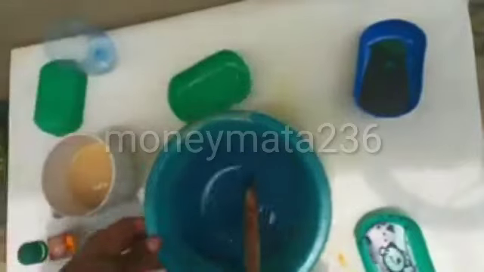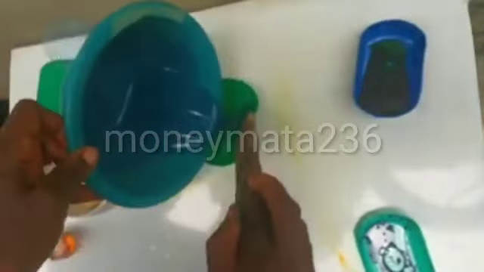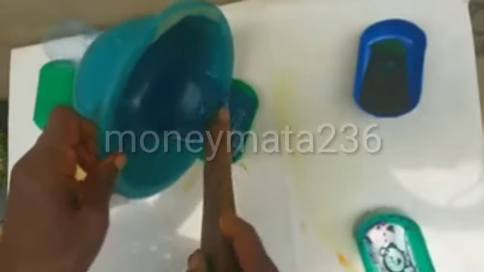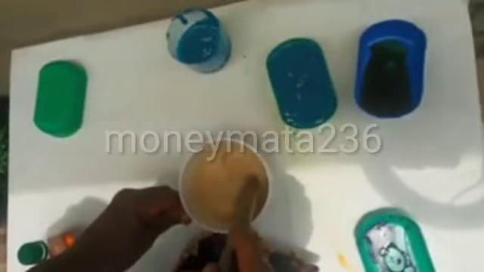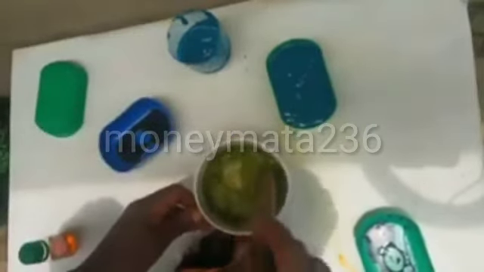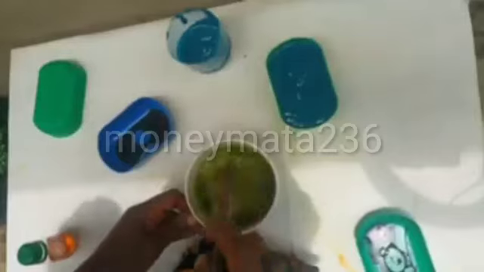Okay, so I'm still mixing the color with the caustic soda. At this stage it's called batter. As much as possible, avoid thick trace so it will come out beautifully. The next one, the remaining batter, I'll be adding the green color.